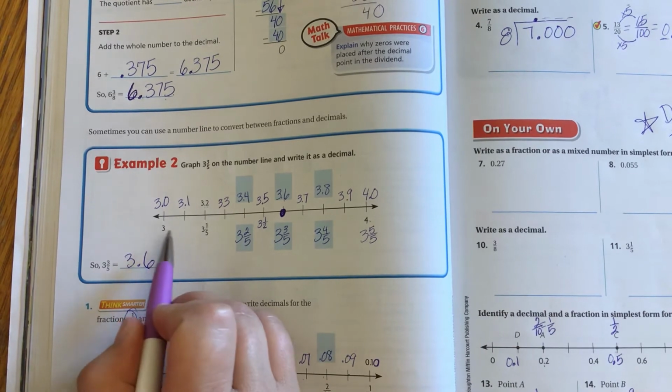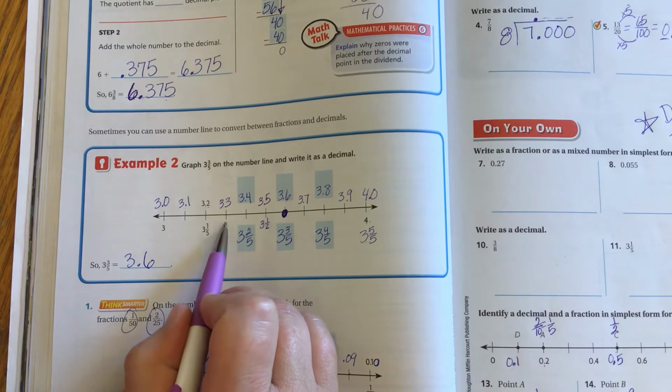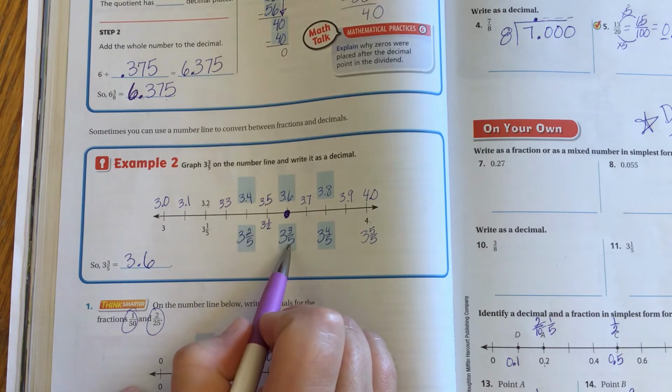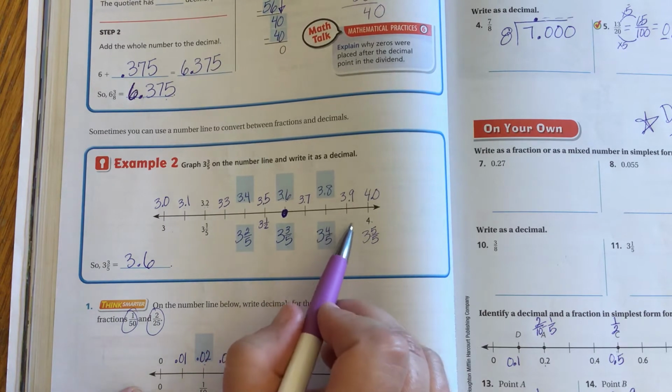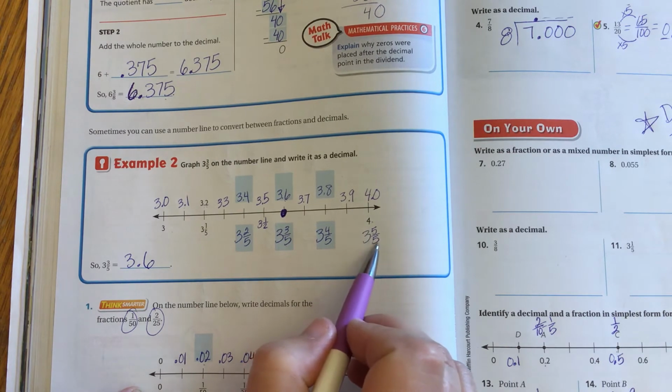So if this is 3 and there's nothing here, then I skip 1, it's 3 1/5. So skip this one, 3 2/5. Skip this one, 3 3/5. Skip this one, 3 3/4, skip this one, and then 4, and that's the same as 3 5/5.